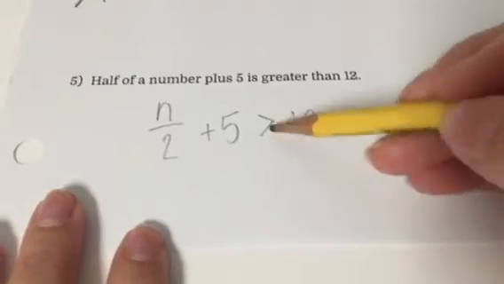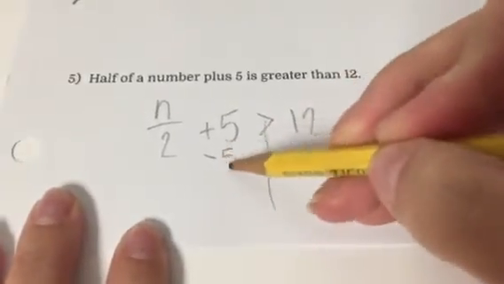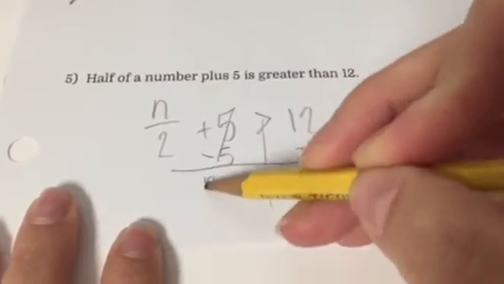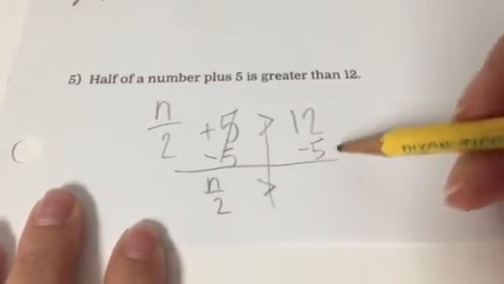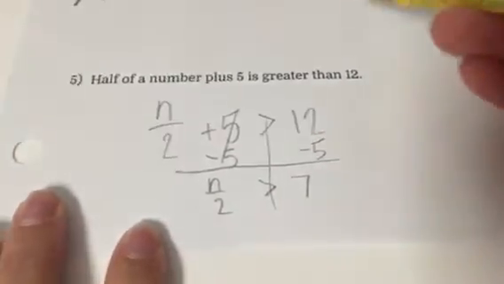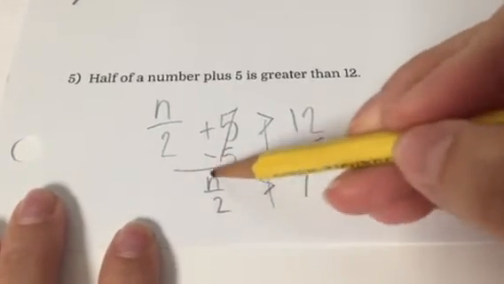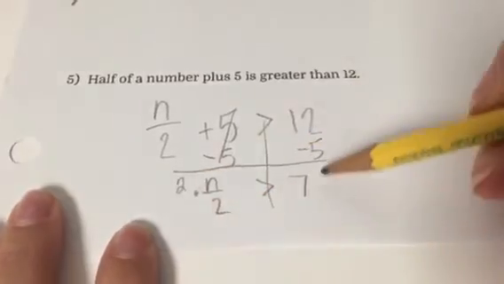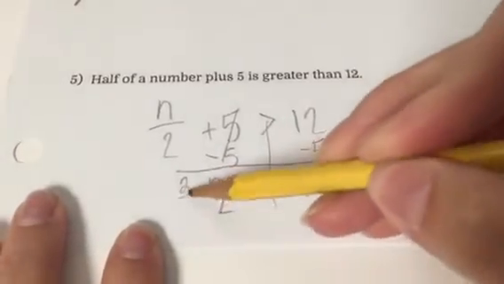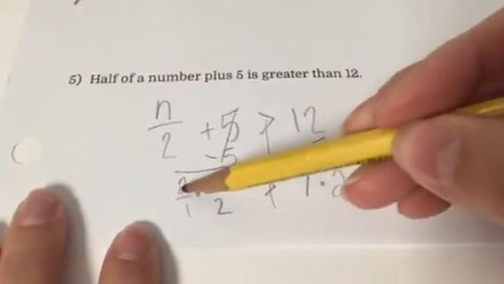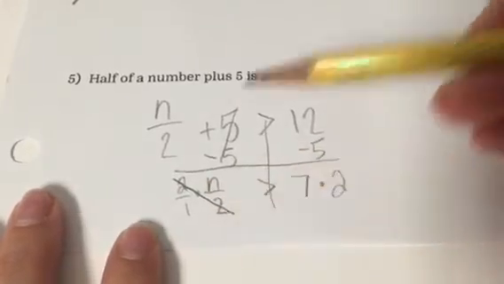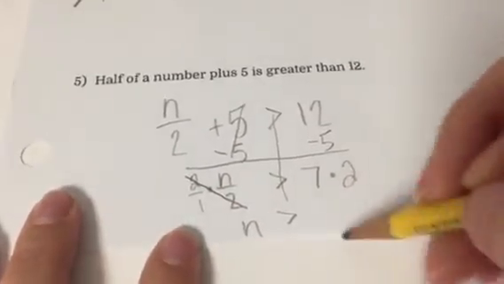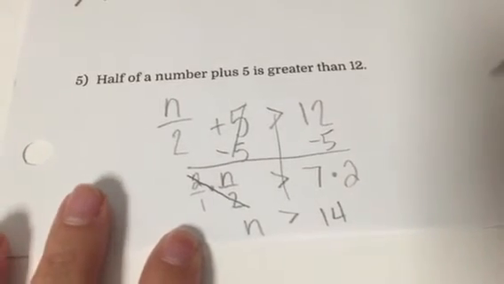Okay, so now to solve, we're going to do the opposite of adding. So I'm left with n divided by 2 is greater than 7. To solve for n, I'm going to do the opposite of divide by 2, which is multiply both sides by 2. Because I have a 2 in the numerator and denominator, they reduce. And n is greater than 14.